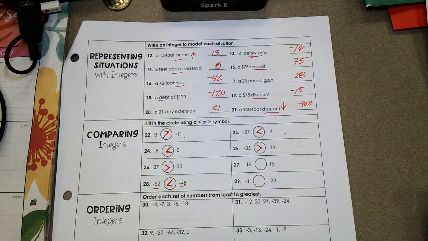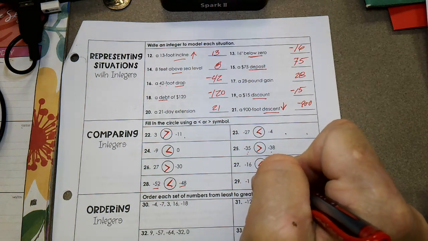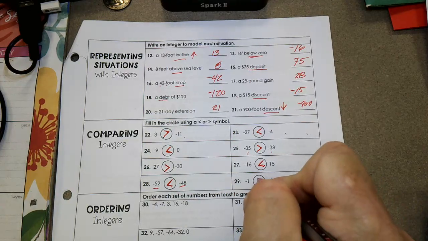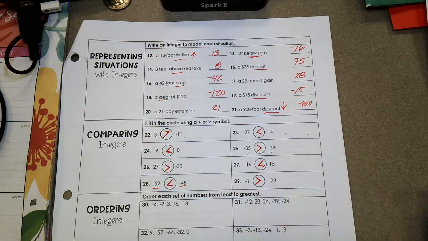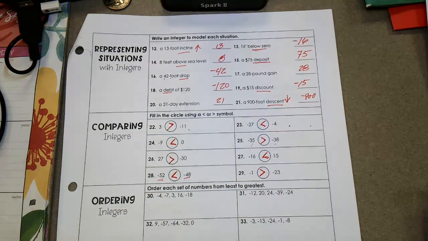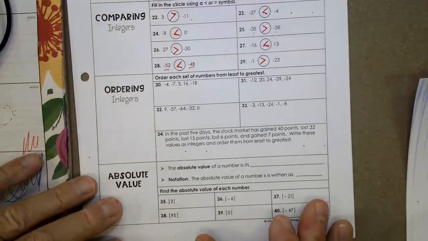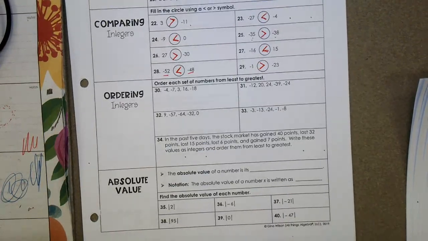Negative 16 and 15, less than, right? Negative 1 and negative 23. Negative 1 is actually greater than negative 23. The bigger the negative, the smaller it is. Okay? All right, we're rocking and rolling on here.